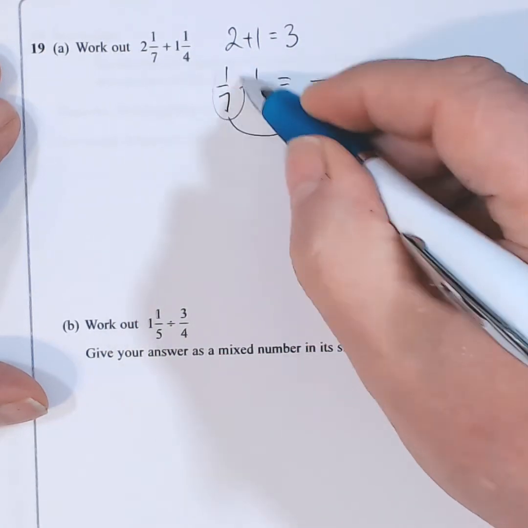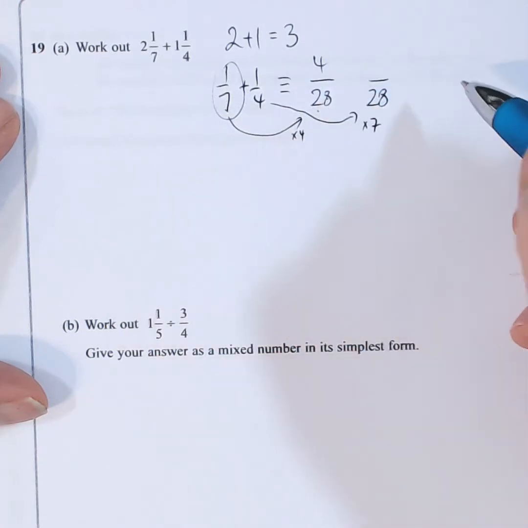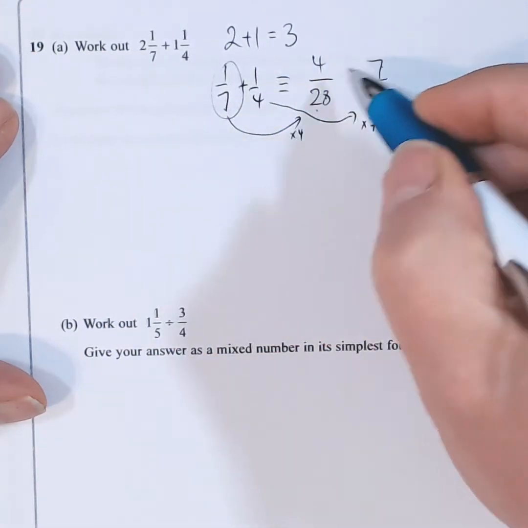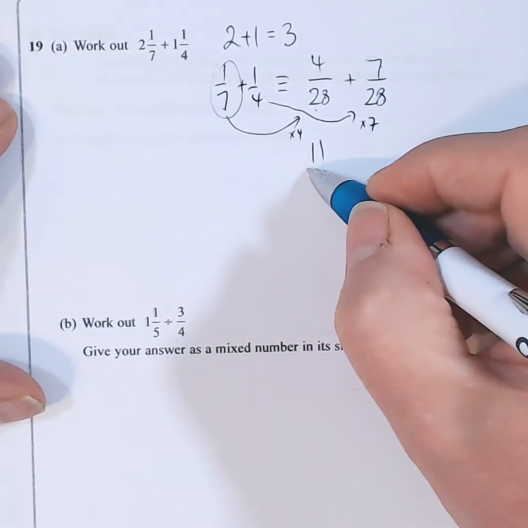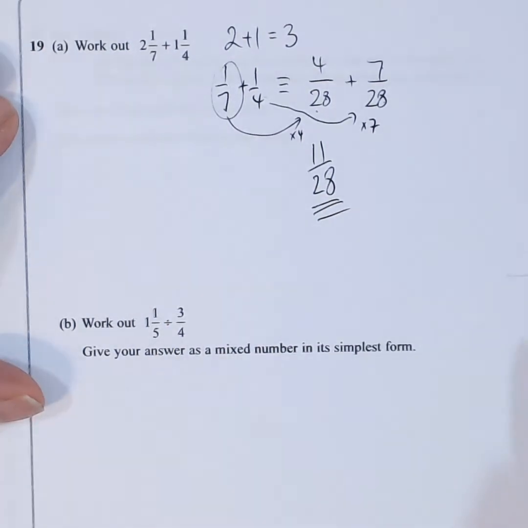So here we times that by 4, so that means times that by 4 and times that by 4, and here we have to times this by 7, so 7 times 1 and 7 times 4. We're adding, we're talking about 28ths, so it'll be 11 28ths. So that would be the final answer for that one.